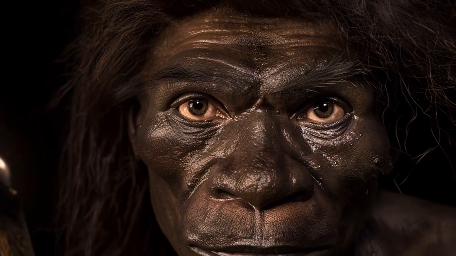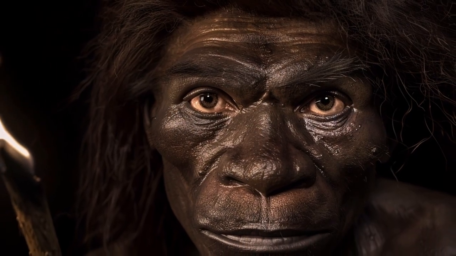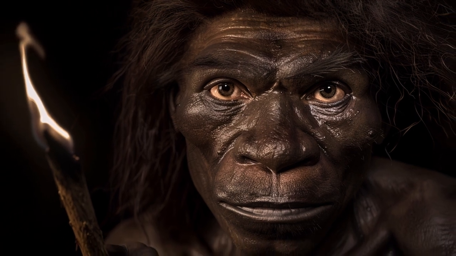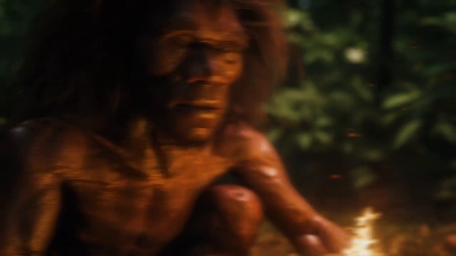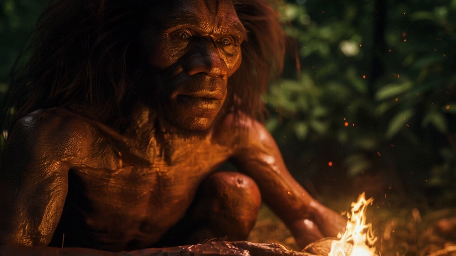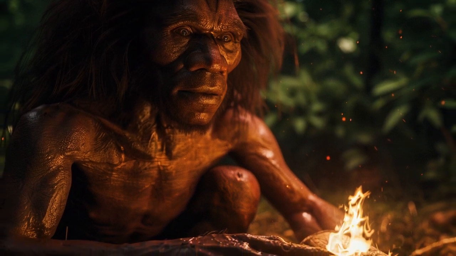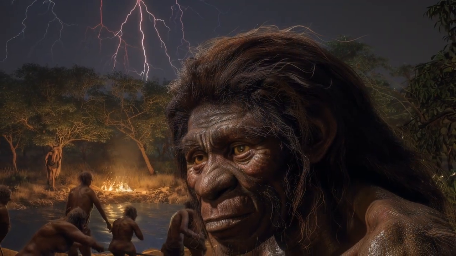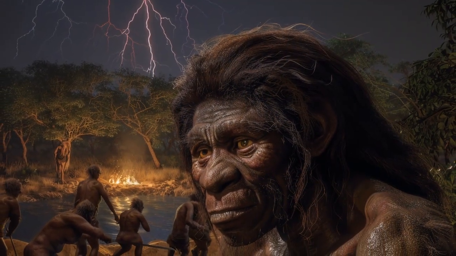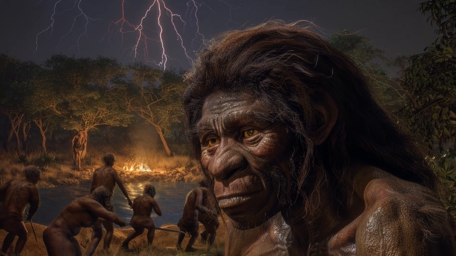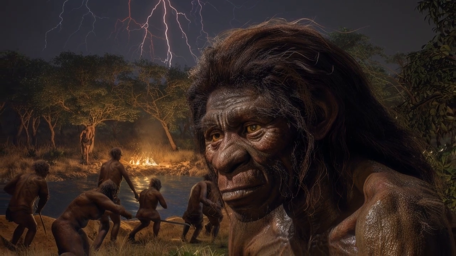But perhaps the greatest leap forward was the control of fire. Imagine how life-changing this was. Fire allowed them to cook food, stay warm, and protect themselves from predators. How might they have discovered fire? Maybe it started with a natural event, like a lightning strike causing a fire. They could have observed its benefits and learned to maintain and transport fire.